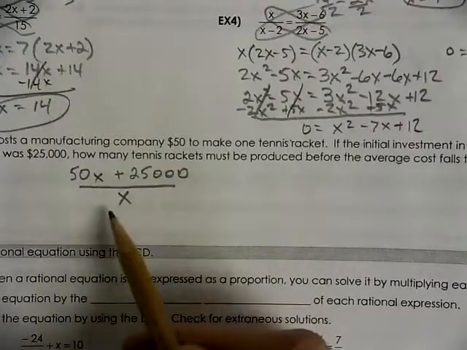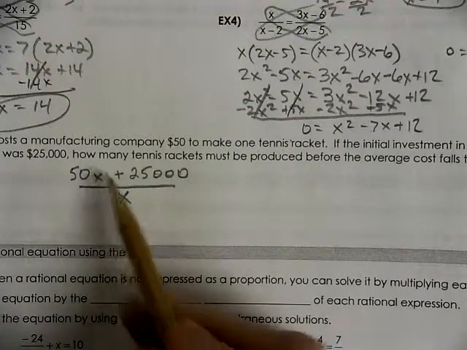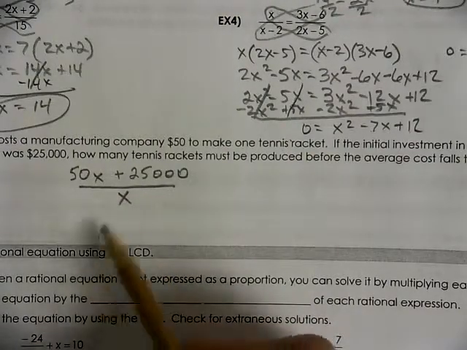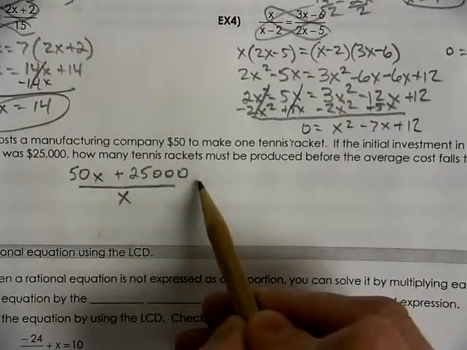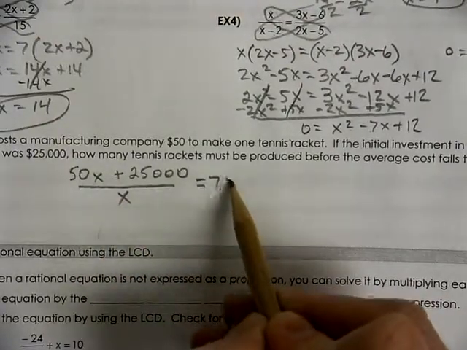What's the average when you make one tennis racket, or two tennis rackets, or 3, and so forth? We want that average to be 75.